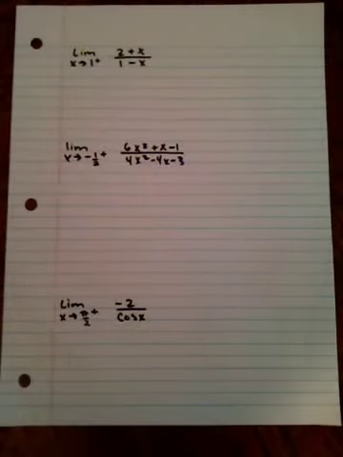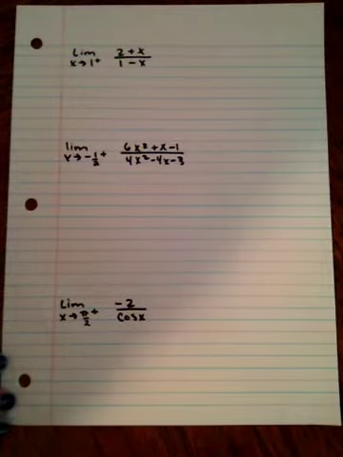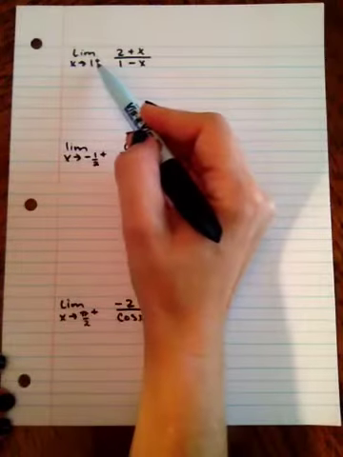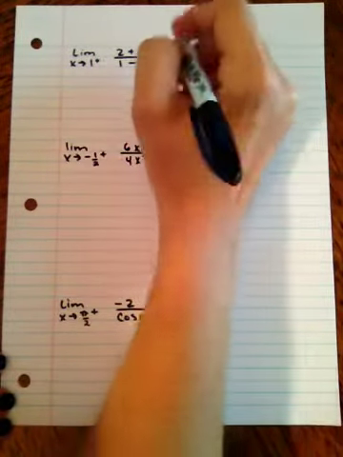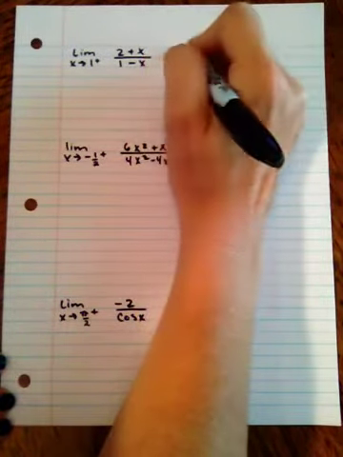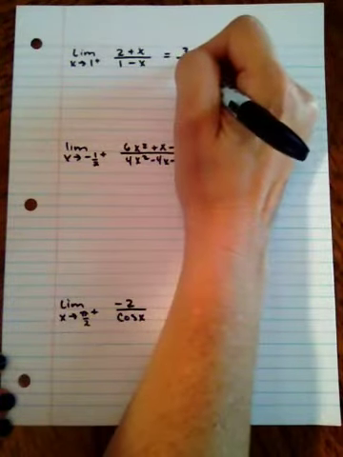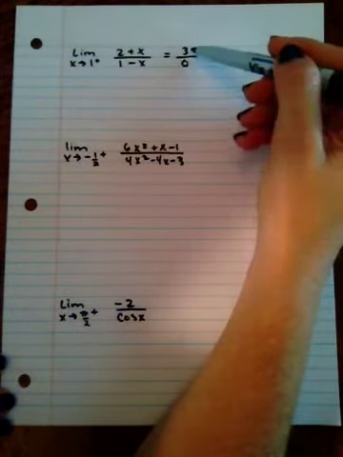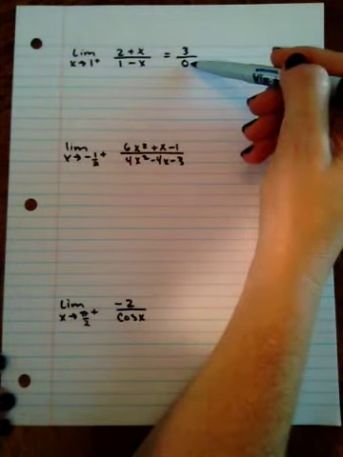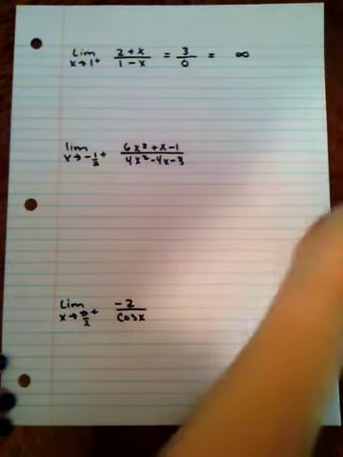So this is just a little bit of practice evaluating one-sided limits when you don't have a graph available just to look at it. For this first problem, your first step, and always the first step, is just to plug your number in. So 2 plus 1 is 3, and 1 minus 1 is 0. Well, there's a clue. I have an asymptote at 1 because 3 divided by something really, really small is something really, really huge. So I'm going to put an infinity.